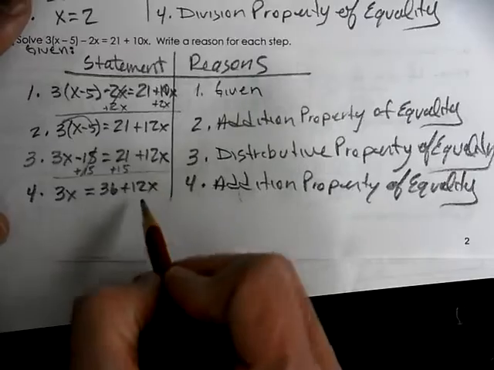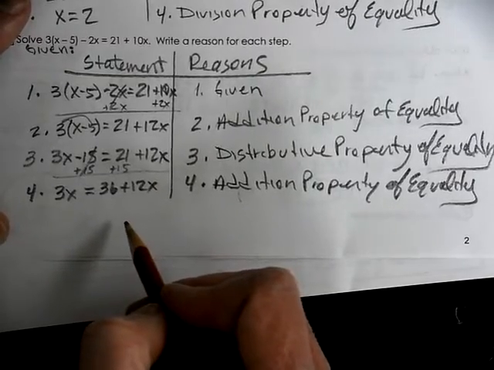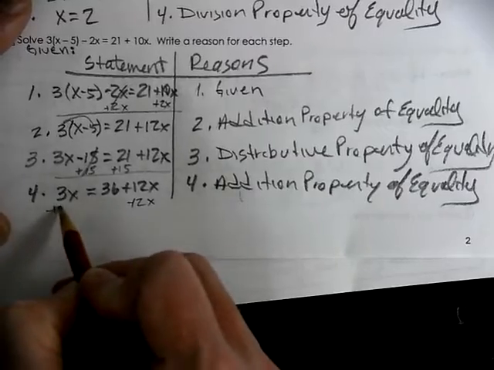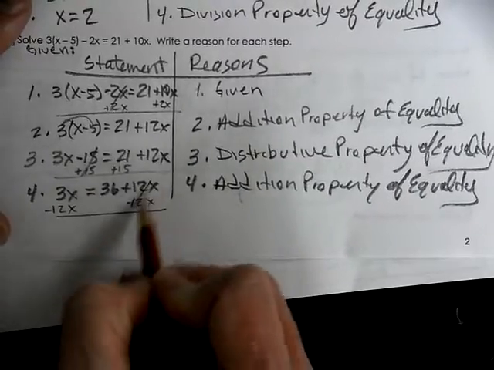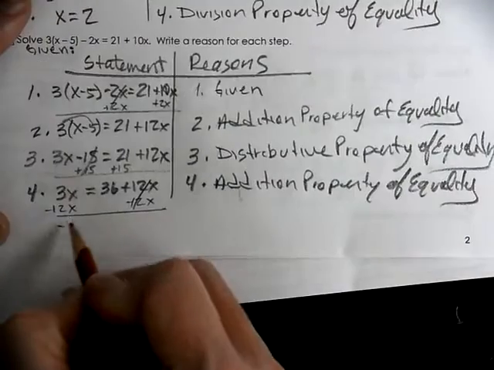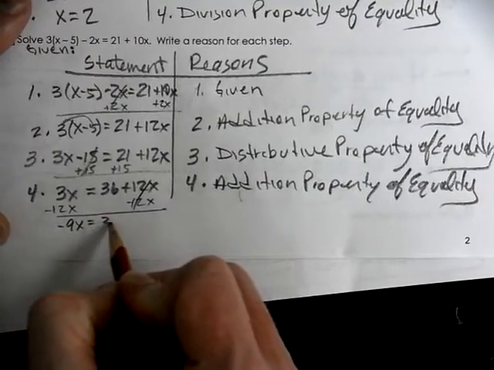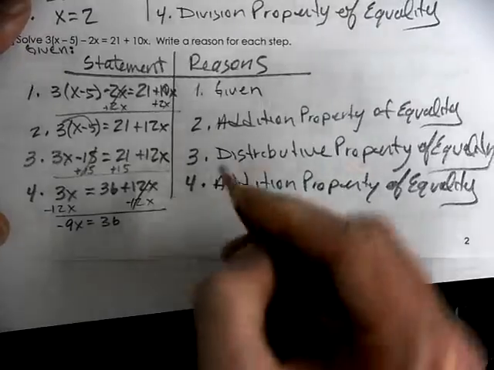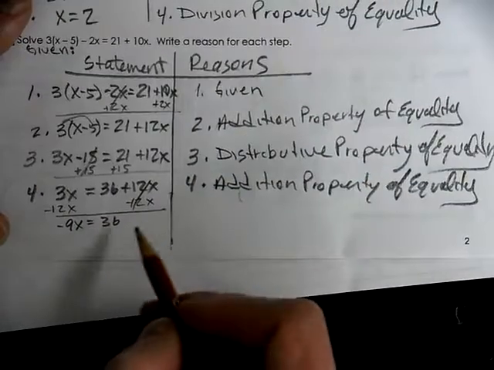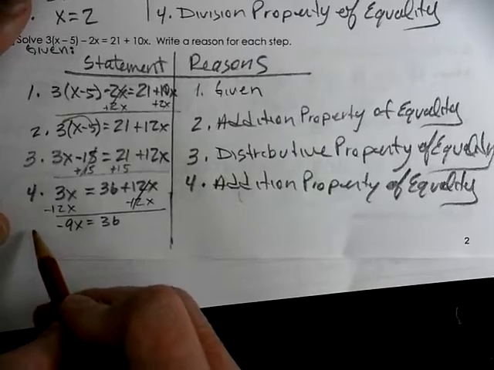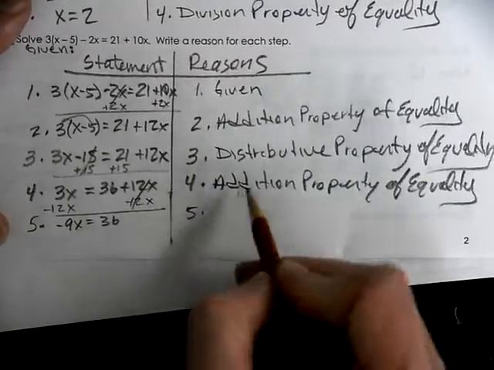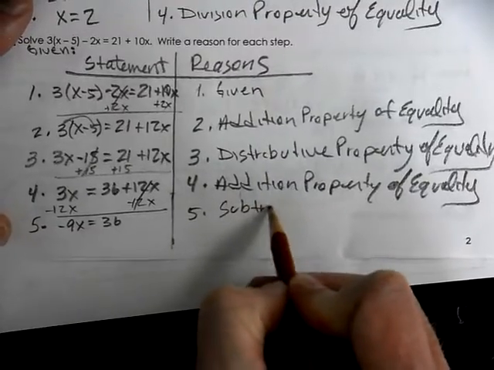So here, we would probably subtract our 12x across. I don't like making x's negative, but I don't want to go through 2 different steps to get there. So I'll take my negative value, extend my table down, and we've got statement number, that would be 5 now.